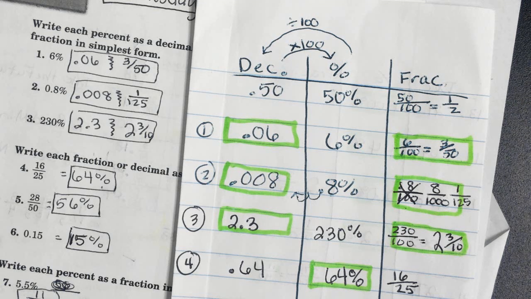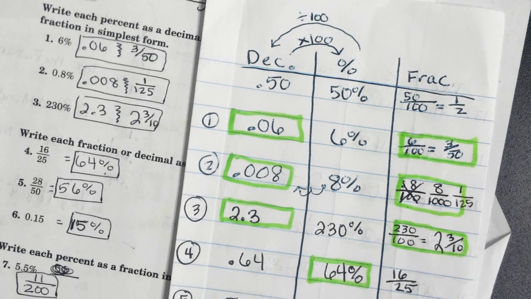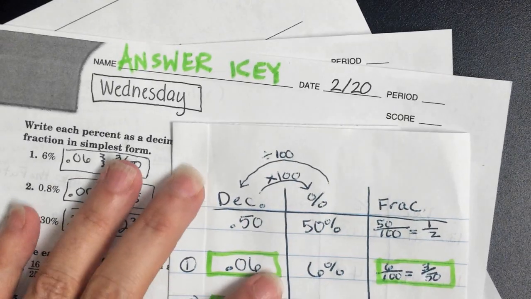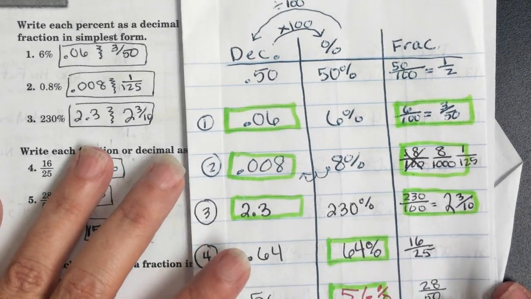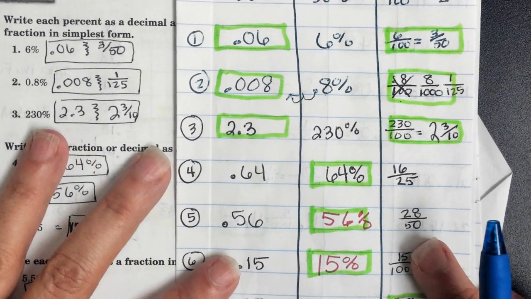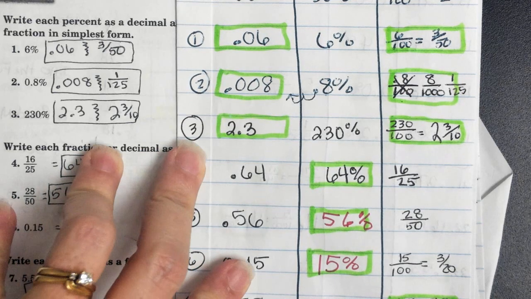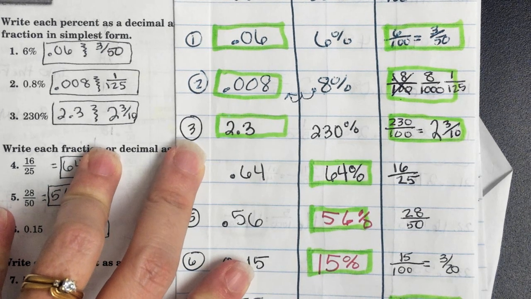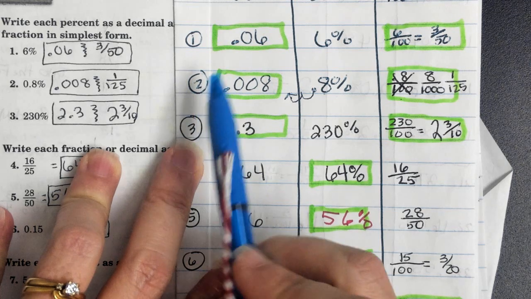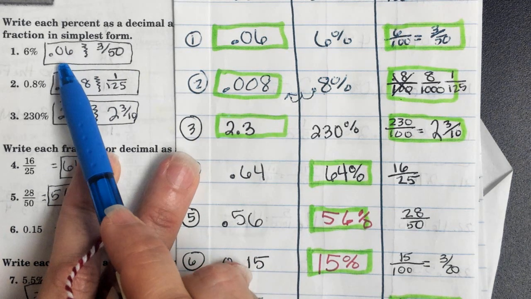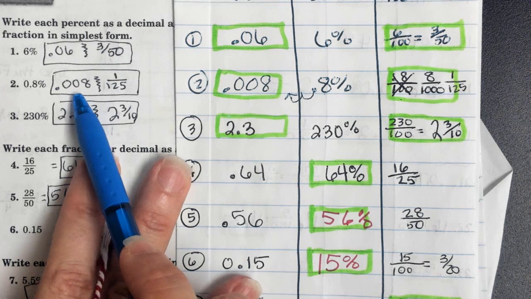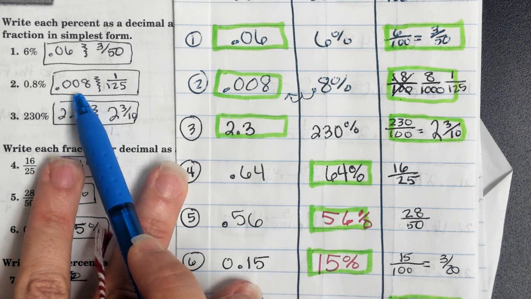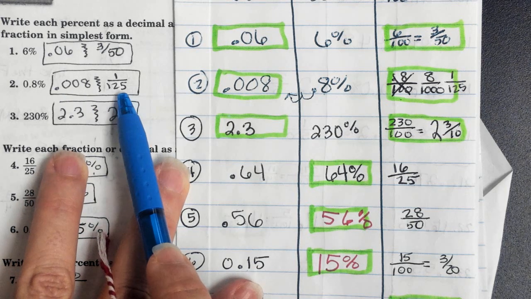So today is Thursday, February 21st, and I'm starting out by going over Wednesday night's homework. This was what Wednesday night's homework looked like, and these were the answers, and I'm just going to push this up and show you. Okay, listen, pretend like this is a test, guys, and grade it. Look at it right now, the ones of you who did it. So, you should have 0.06. You should have 3/50ths. You should have 0.008. You should have 1 over 125.